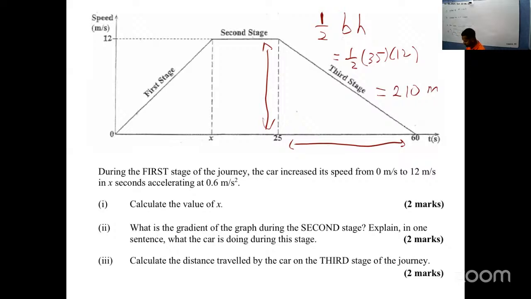Right, let's go again. Next one. No, they only ask for the third stage. So you don't have to add up everything. Suppose it asks for the whole journey. What do you have to do? Suppose Joshua, they ask for the whole journey. What do I do? Find the area of everything, right? You can find all three, or you can use a formula to piece it together.